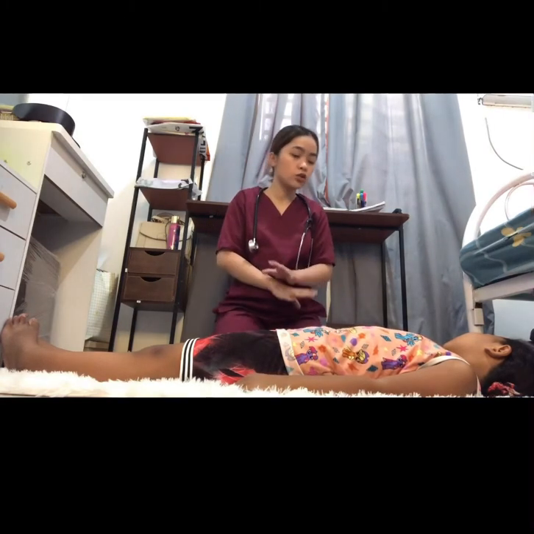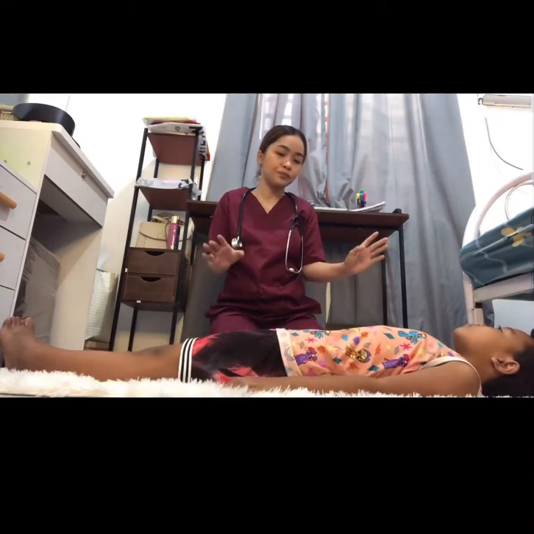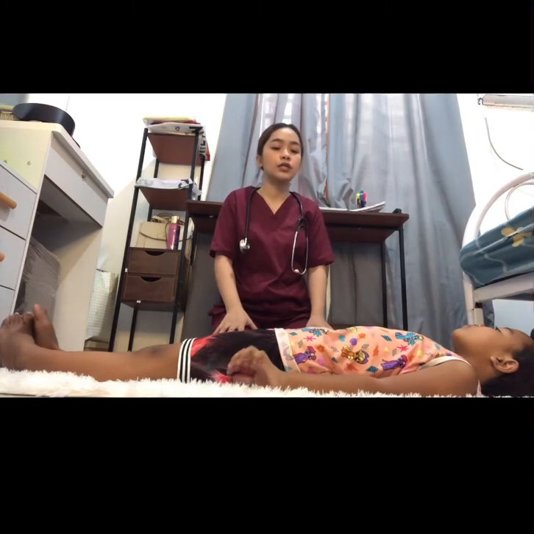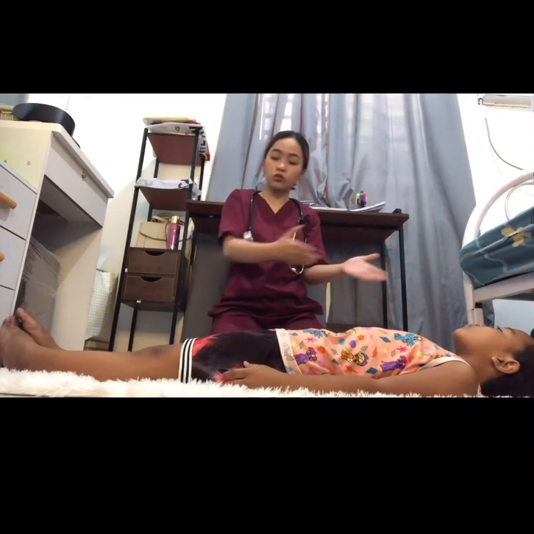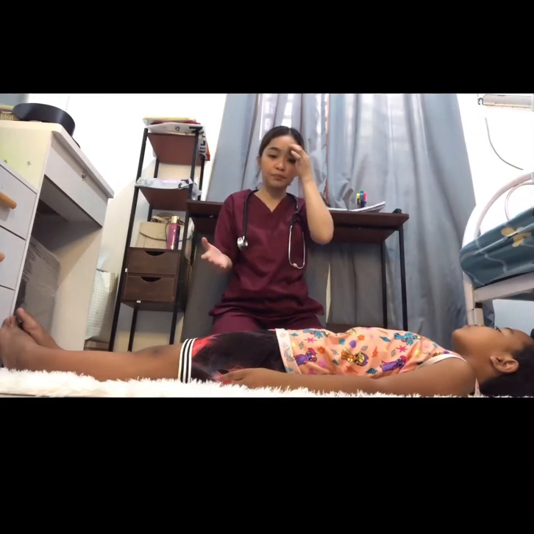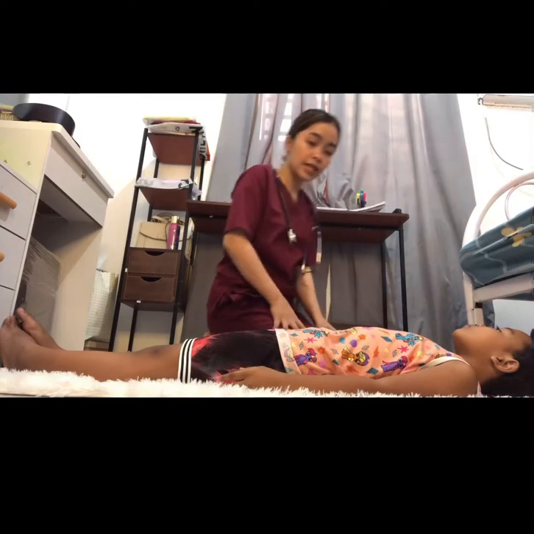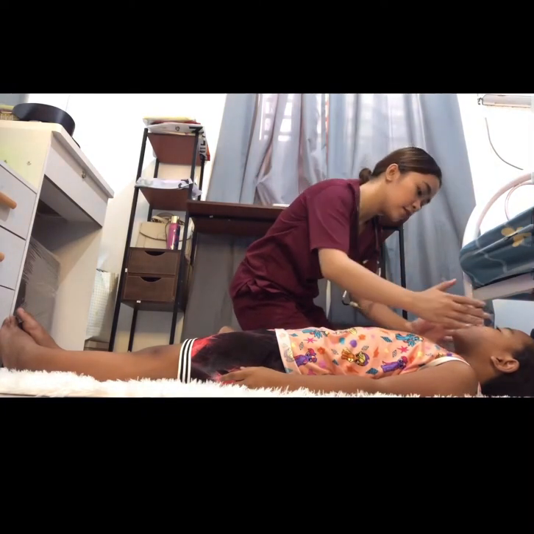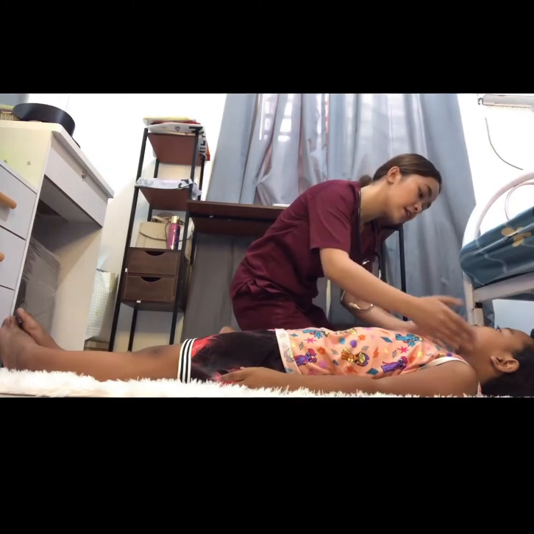And next is identify patient priority. Make a treatment or transport decision. Attempt to obtain a SAMPLE history. Then assess the patient from head to toe. The head, the face, and the eyes of the patient, checking if the patient's pupils are reactive to light.